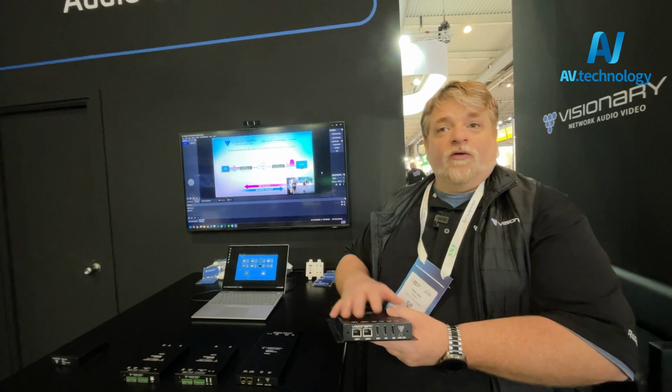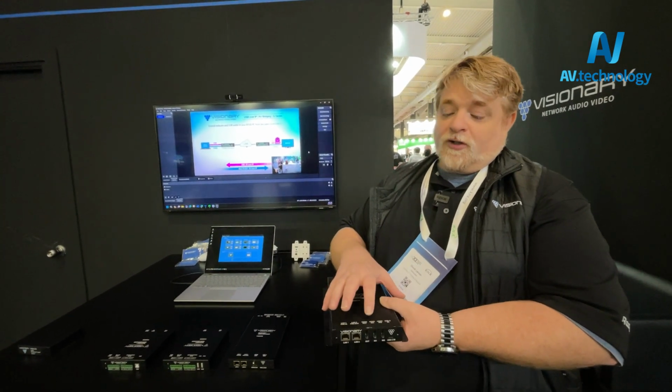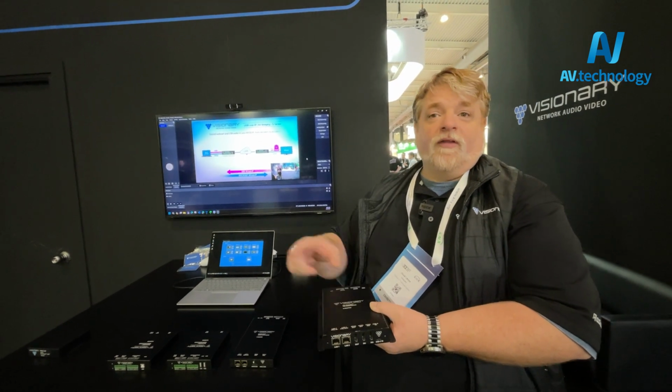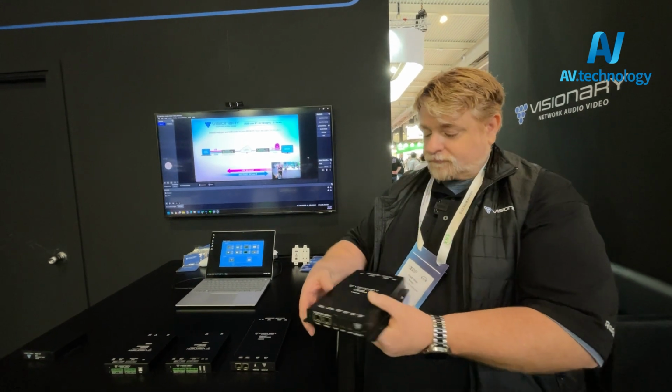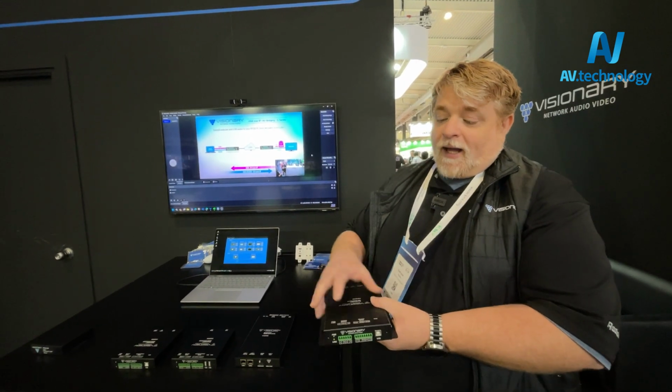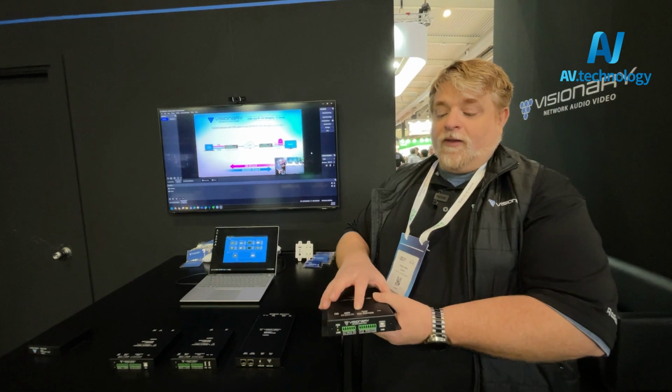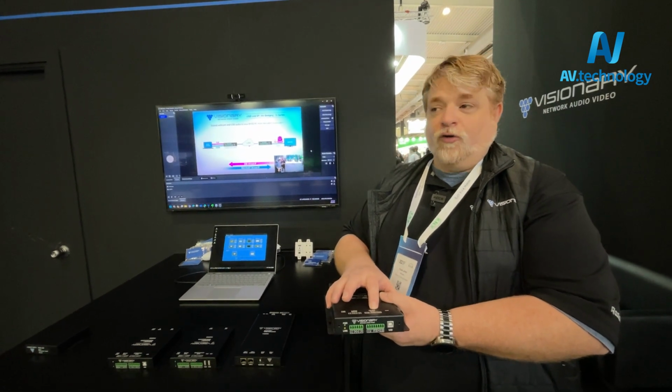The sources for the network stream and the HDMI output are individually routable. So you could, as an example, have HDMI 1 going to the AV stream, and you could have USB-C coming out the HDMI output. These encoders also have balanced audio input. They will do GPIO, RS-232, and IR.